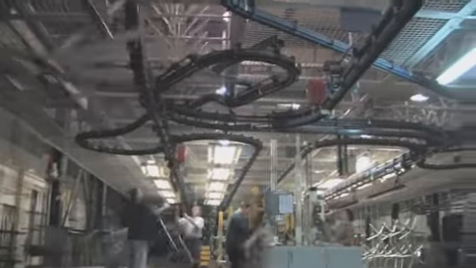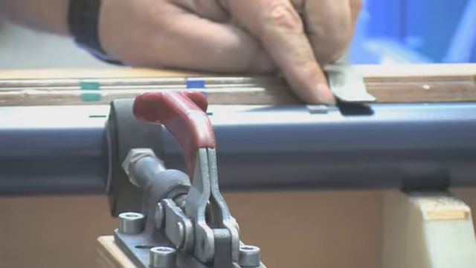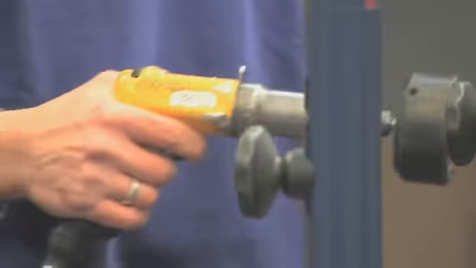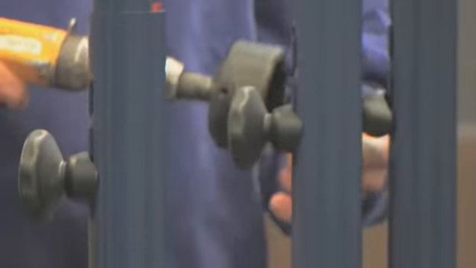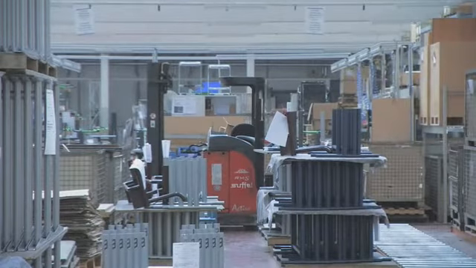Afterwards, the final tables are assembled manually. According to the original purchase order, the tables are packed and prepared for delivery by a furniture carrier.